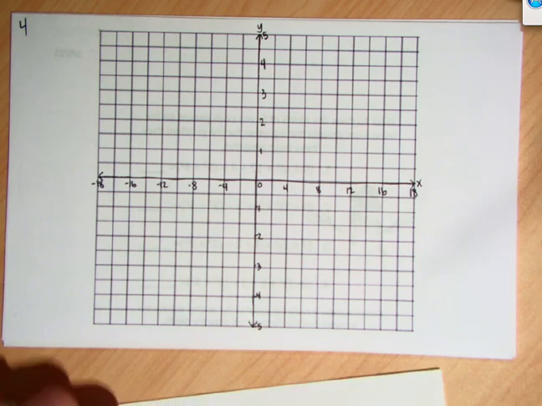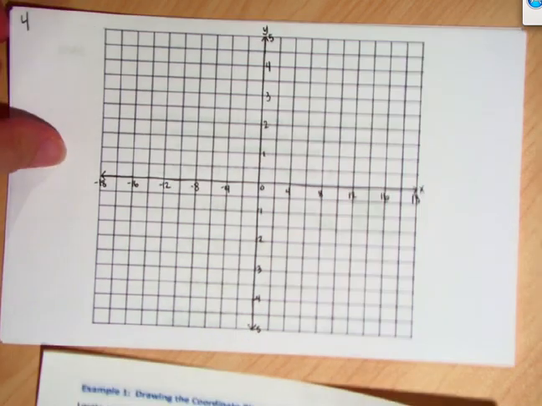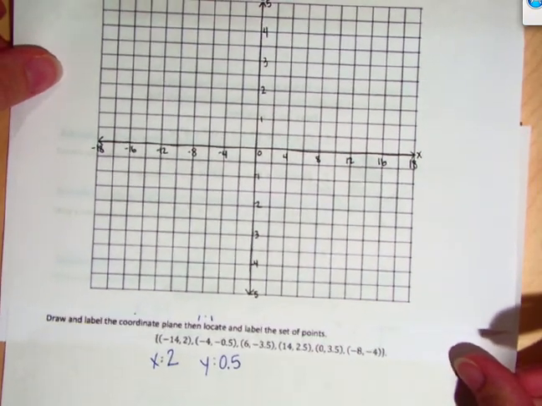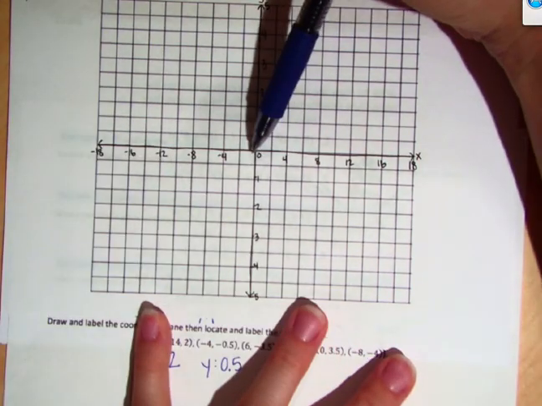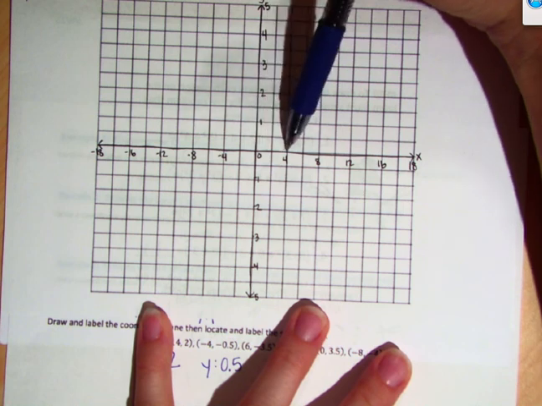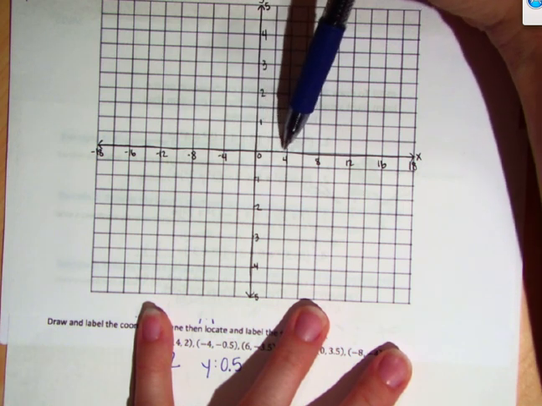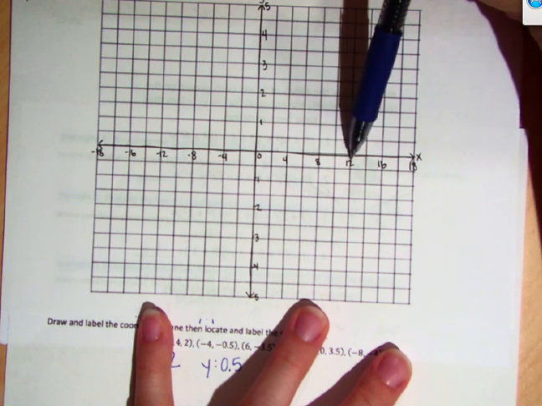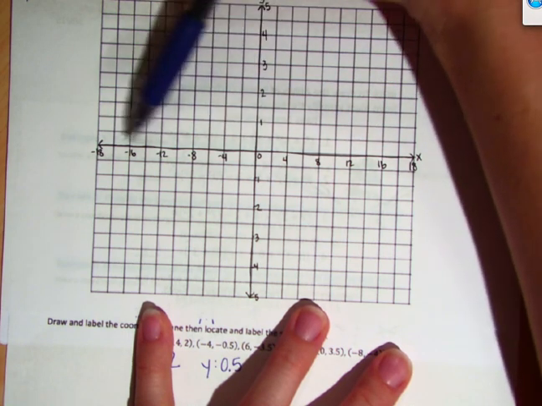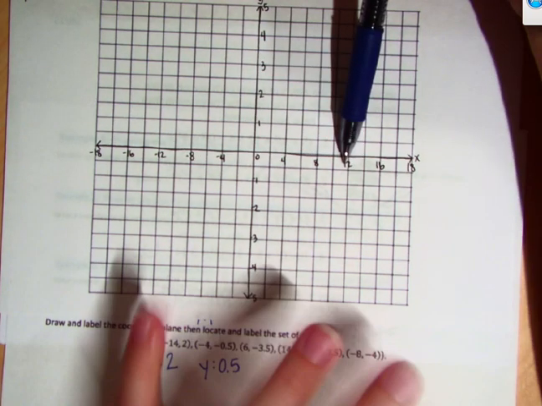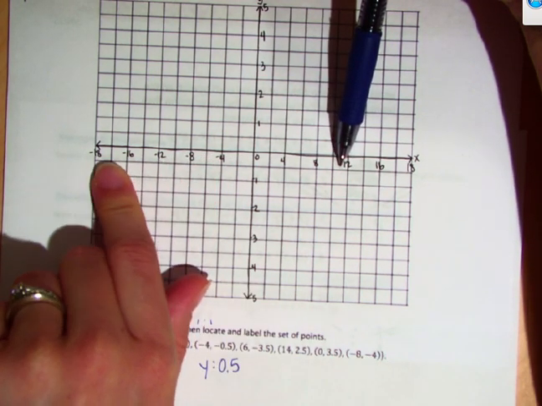I counted by 2s for my x-axis, just like we decided. I counted by 2s, but I only marked every other one. Okay, so if this is 4, then halfway there is 2. So this is 2, 4, 6, 8, 10, 12, and so on. I did the same to the negative because I can't change. If it's going one way, I can't change the intervals going the other way.